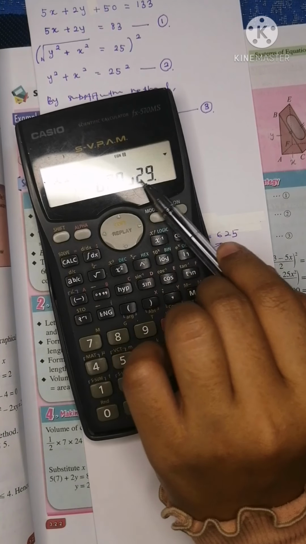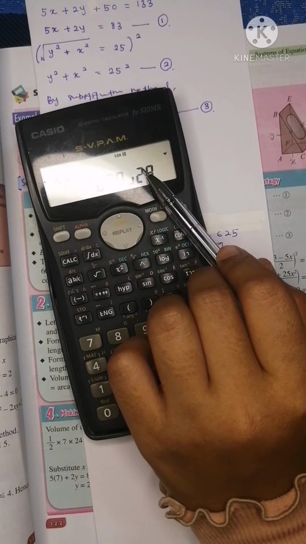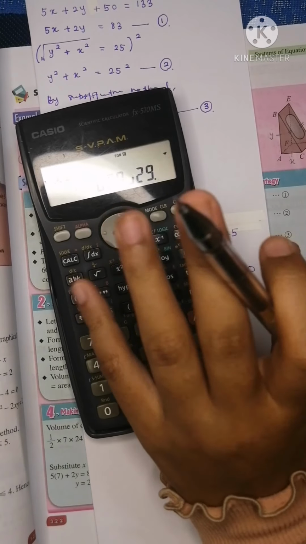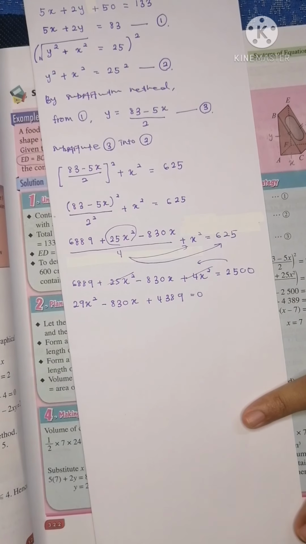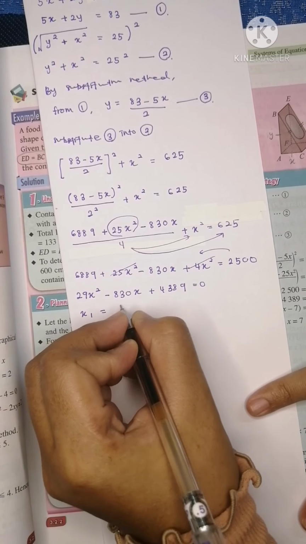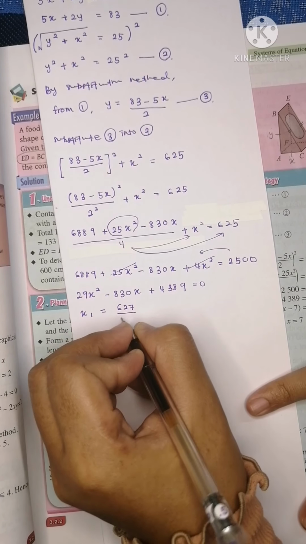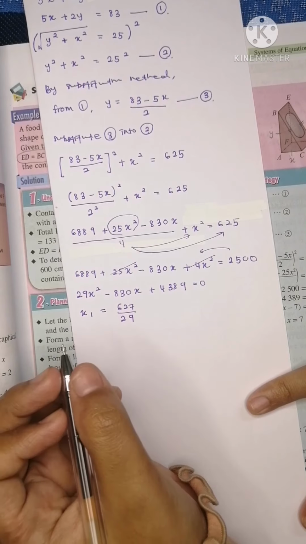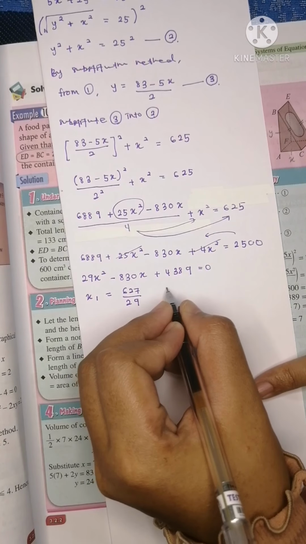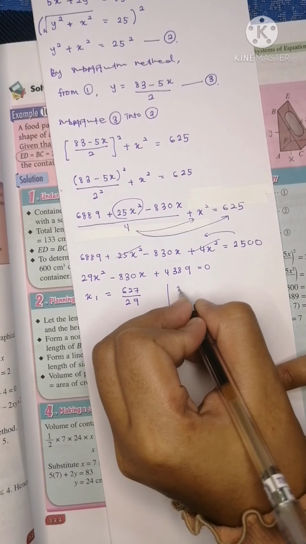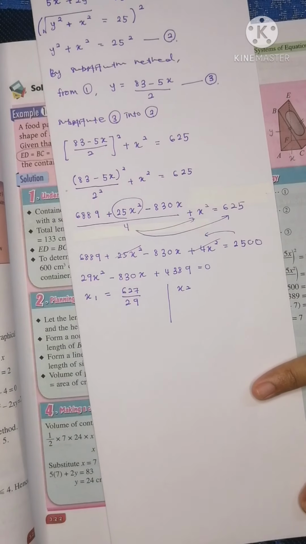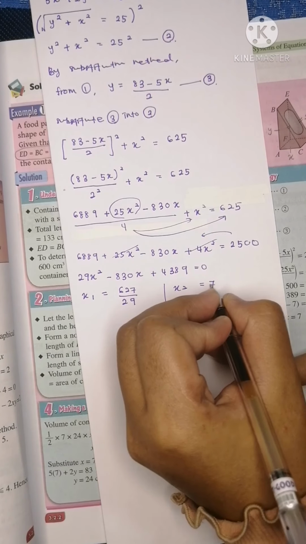Okay, so if you can see, we can change it into a fraction. So the factorization method can be applied in this equation. So x1 is equal to 627 over 29. That is the first one. And then the second one, x2 is equal to, okay, look at x2. x2 is equal to 7. Just 7.